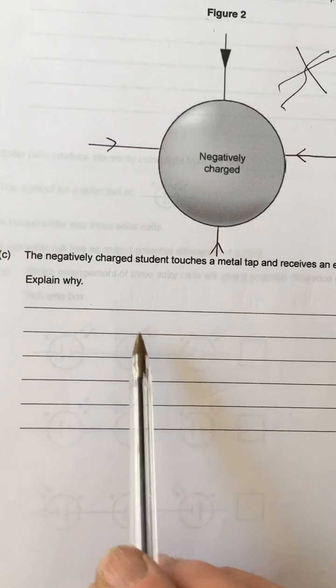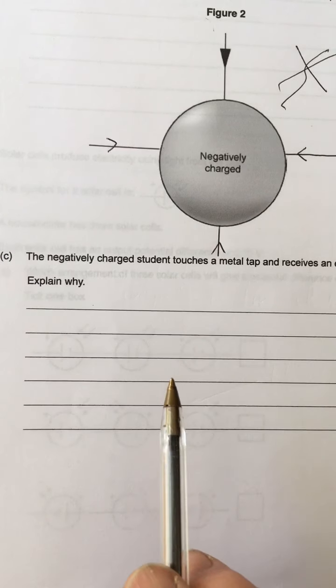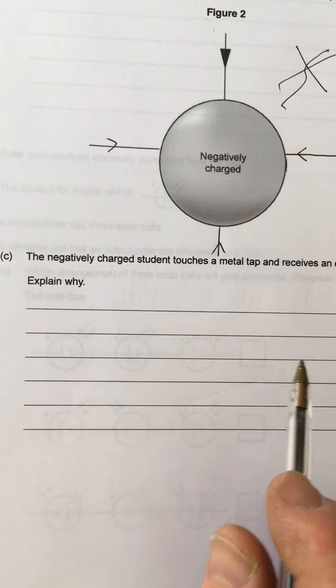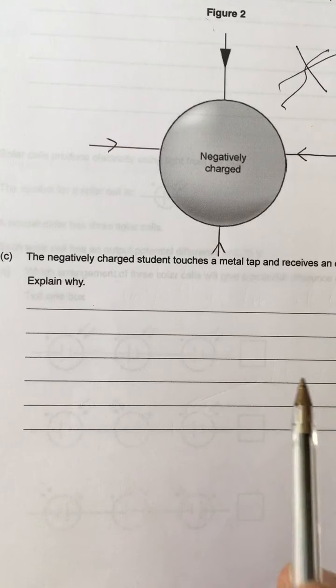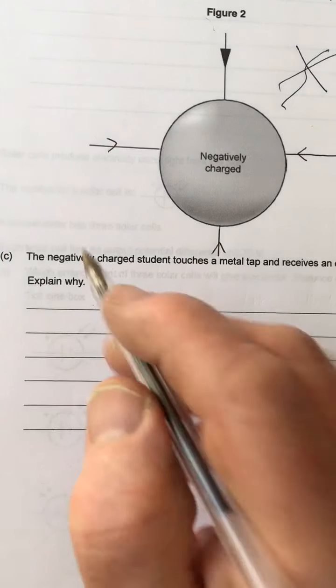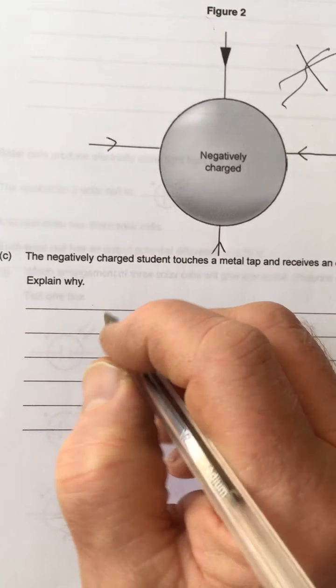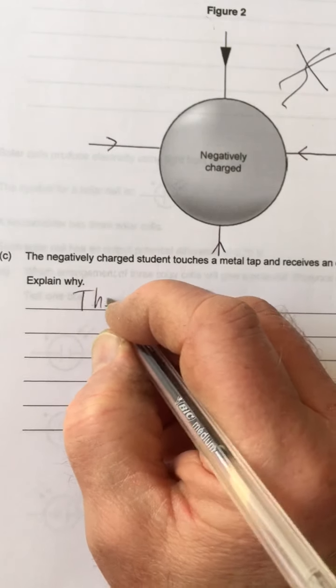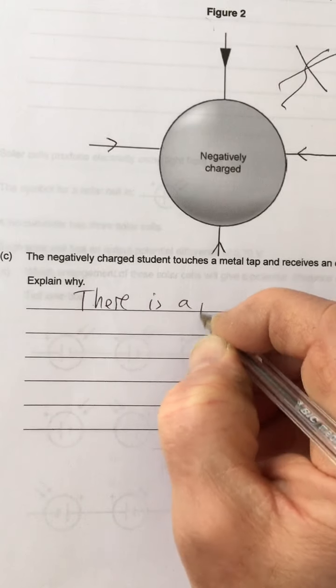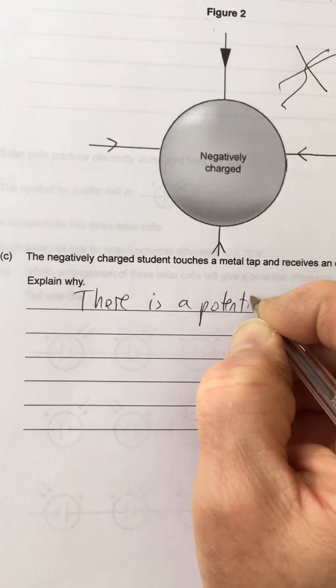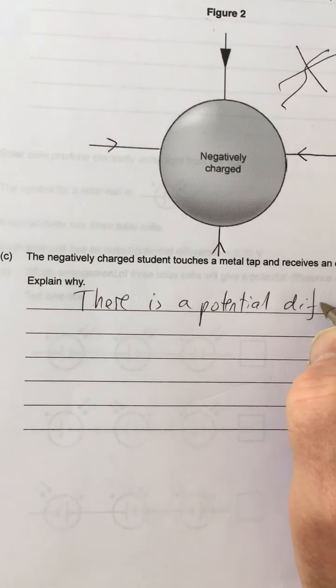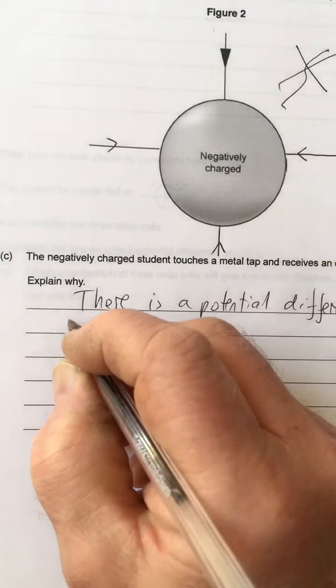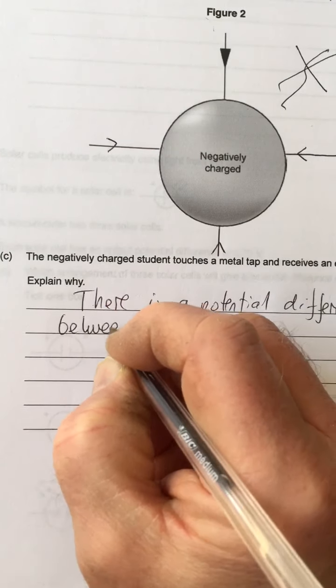The negatively charged student touches a metal tap and receives an electric shock. Why? Okay, now if you put your fingers in the mains, you'll get an electric shock. Why? Because there's something called a potential difference between you and the mains. So we start this one with, there is a potential difference. And you need to know that term. And between what?